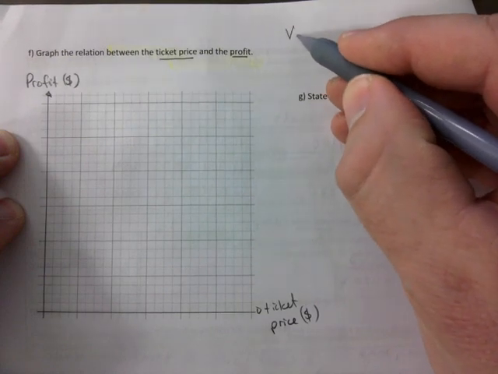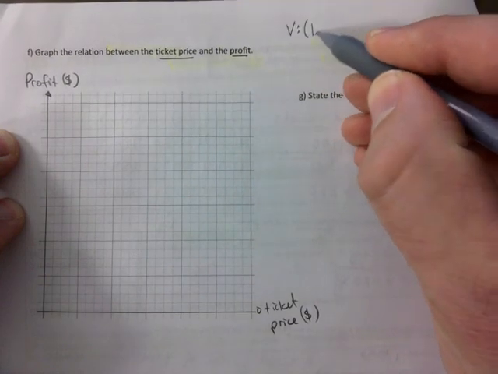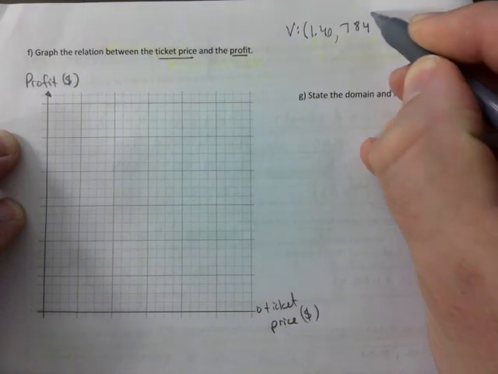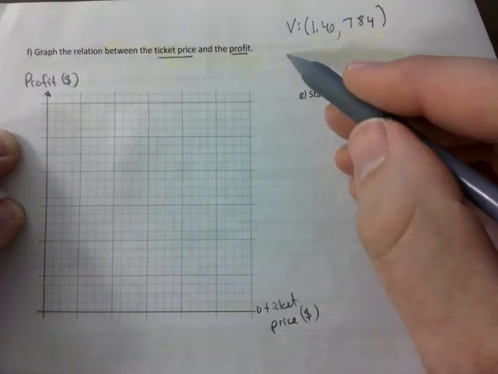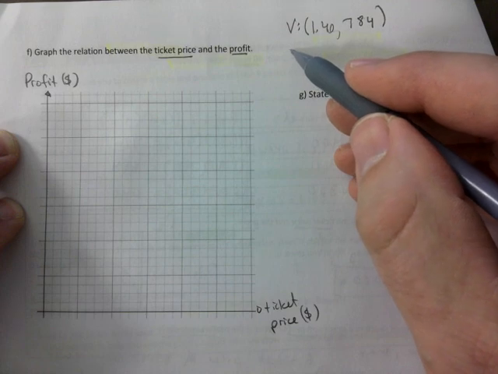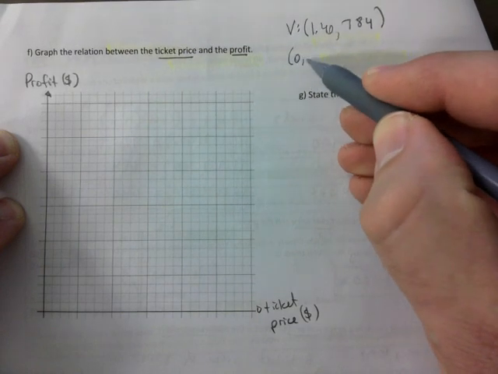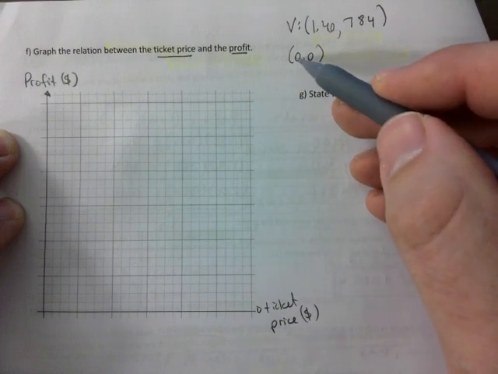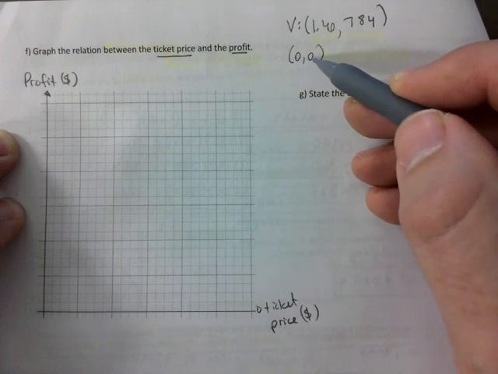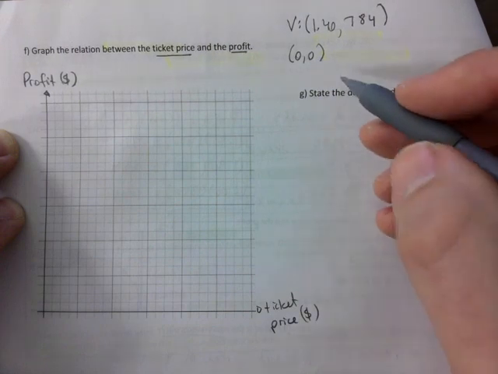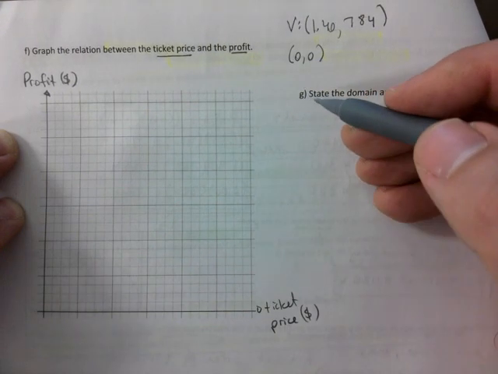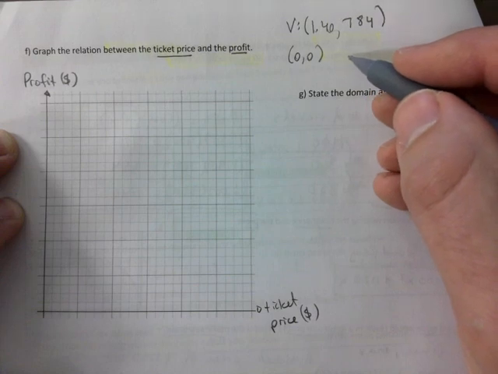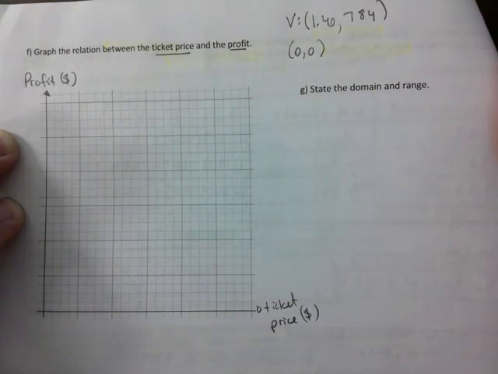The vertex is $1.40, $7.84. 0 is part of it, right? 0 cost gives you 0 profit. There's the other x-intercept we need to find. Right? So these are both x-intercepts. So let's find the other one.